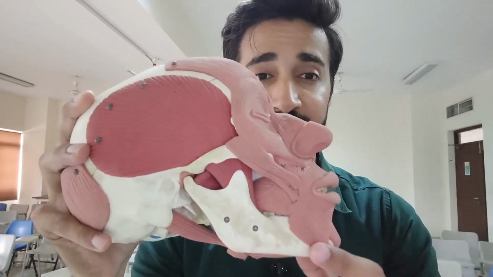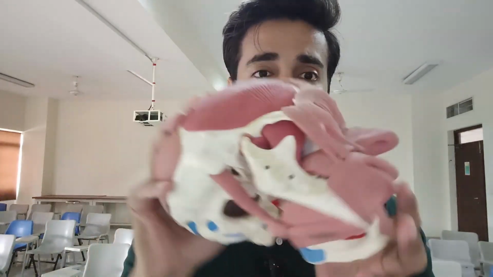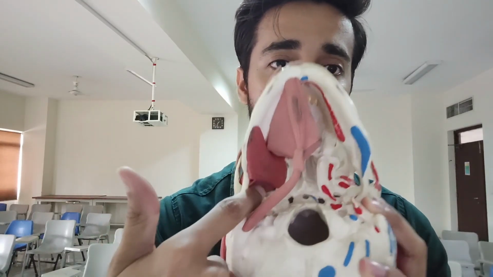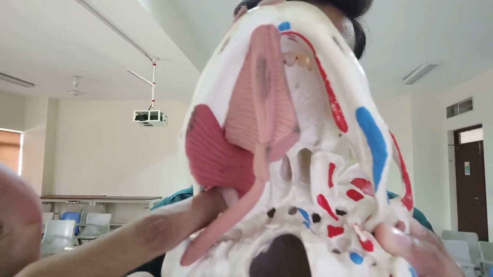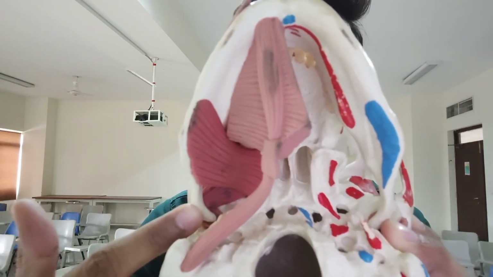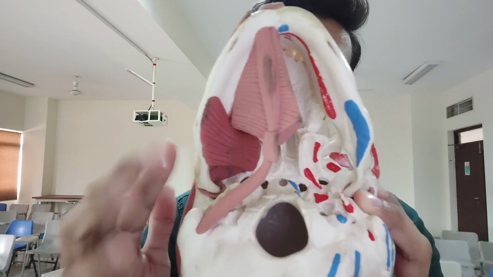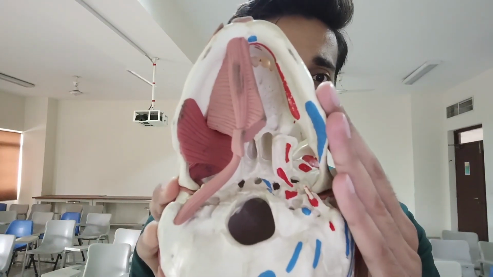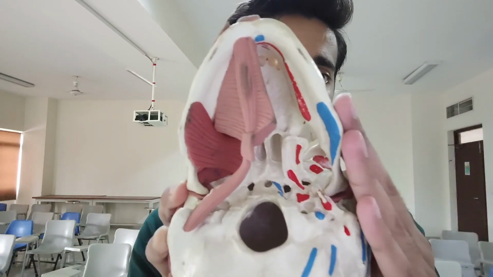The second function it has correlates to the medial pterygoid. So if you see that this plate is more medial than its insertion, that means that if it's going to contract, it's going to bring this mandible closer to the midline, thereby making this part of the mandible away from the midline. So it's going to cause lateral movements as well. So the lateral pterygoid and the medial pterygoid act synergistically to produce chewing movements.